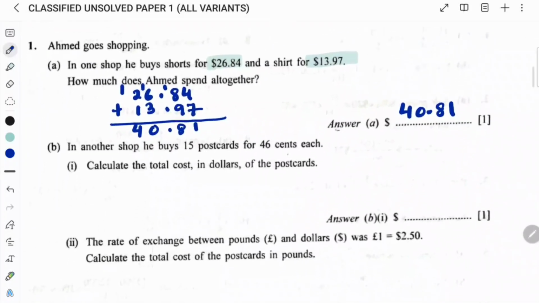So in part B, in another shop he buys 15 postcards for 46 cents. Calculate the total cost in dollars of the postcards. So the cost of one postcard is 46 cents, and for 15 we'll multiply 15 by 46 to get the answer.